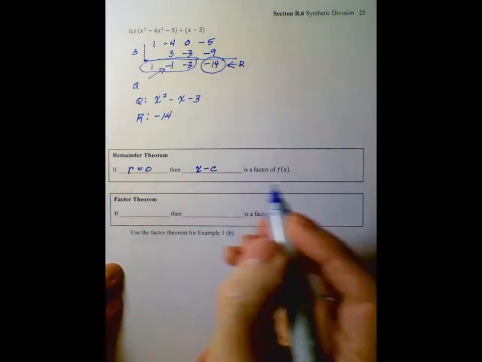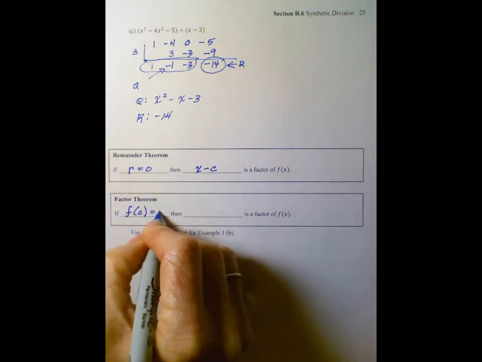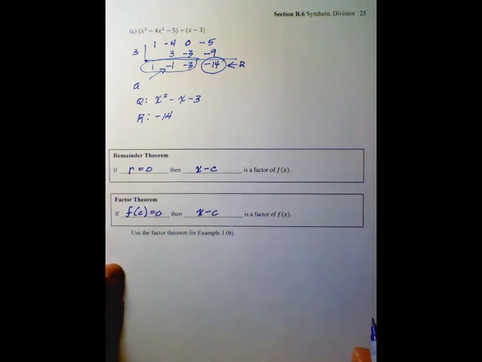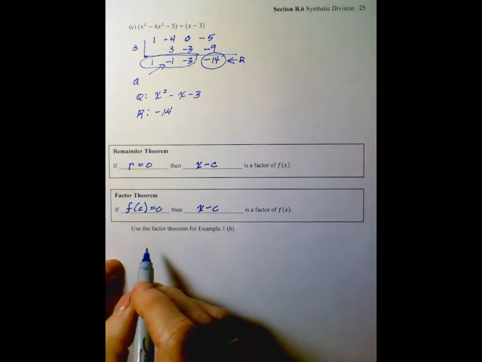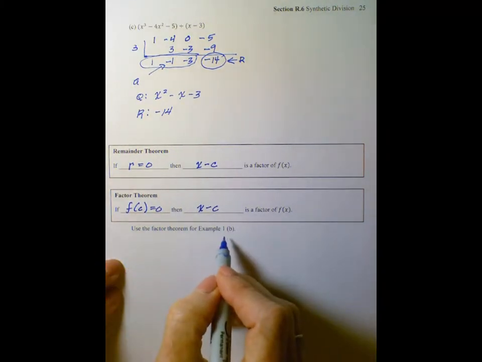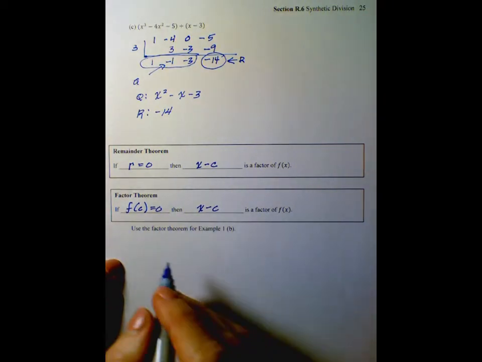The factor theorem says that if f of c is 0, then x minus c is a factor of f of x. So what is this saying? We'll practice it here by using our example 1b to test this out.